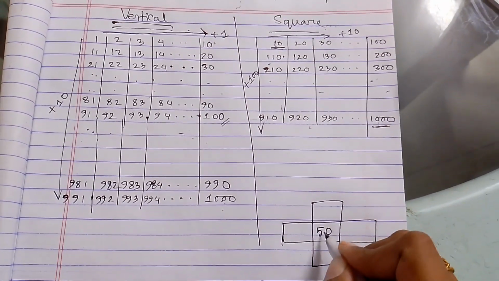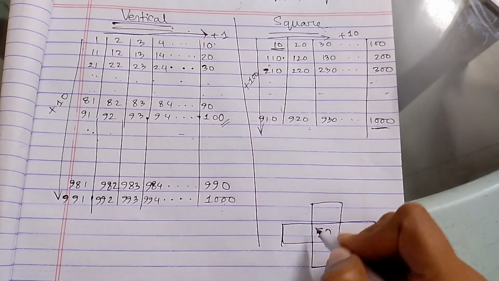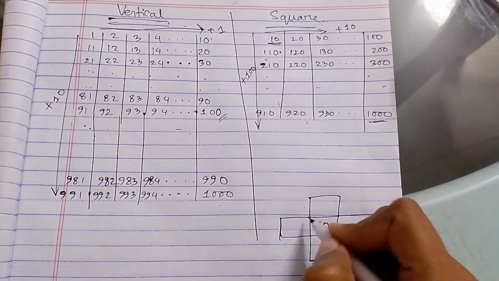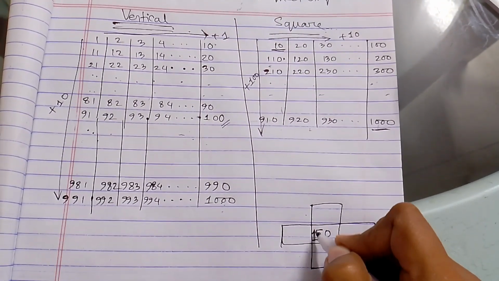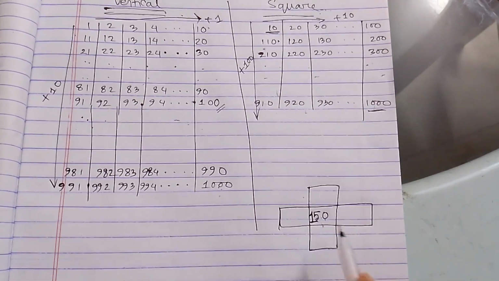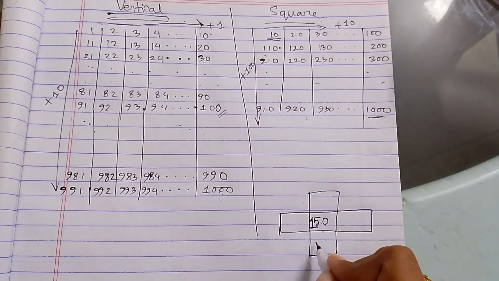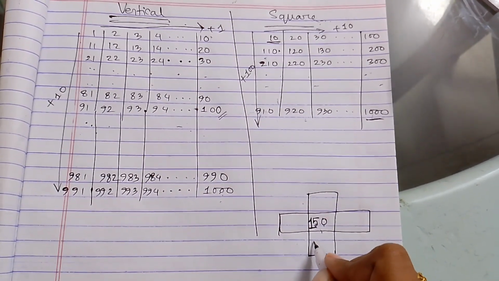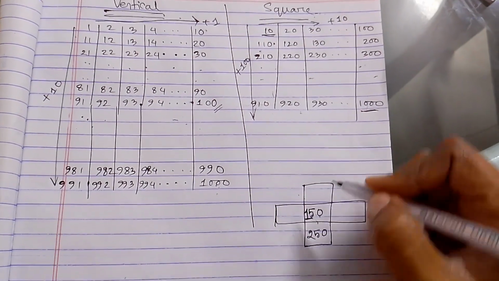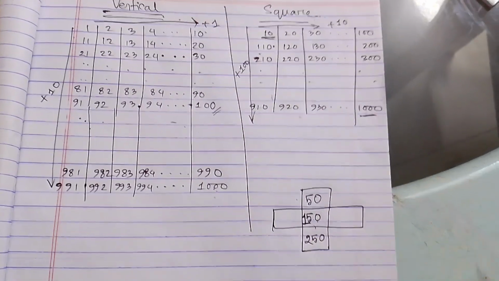In the square model, top to bottom is 100. My question is a bit wrong, because 50 should be in the first row, so I will just make it 150 to help you understand. When we are going from top to bottom, we are adding 100, so 150 plus 100 is 250, and 150 minus 100 is 50.